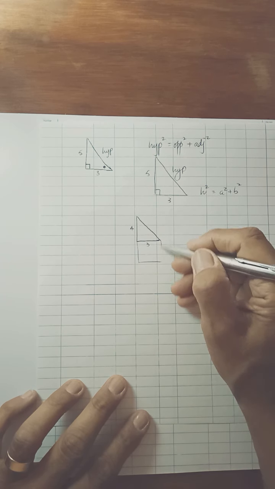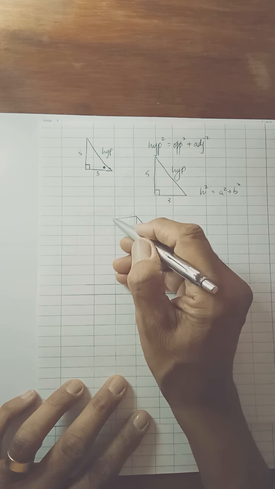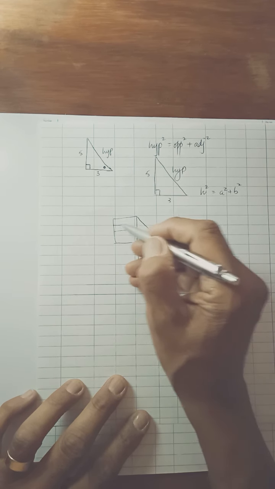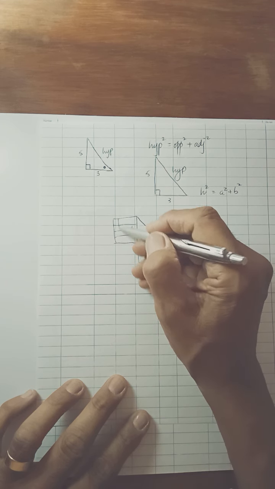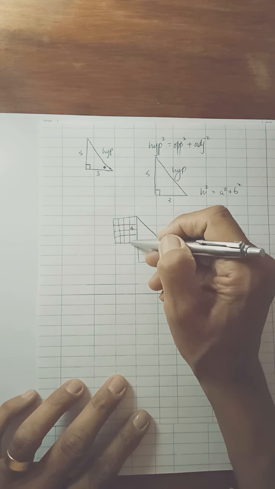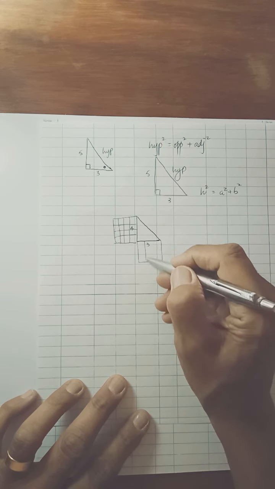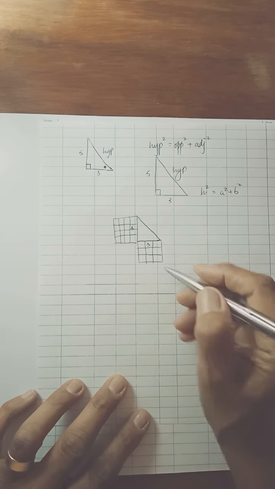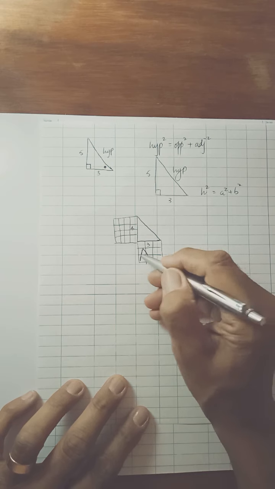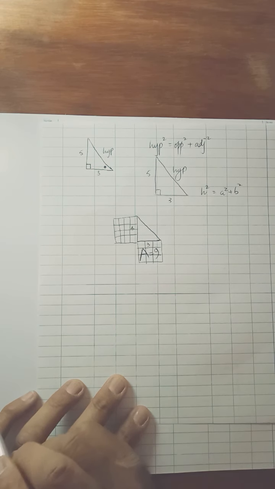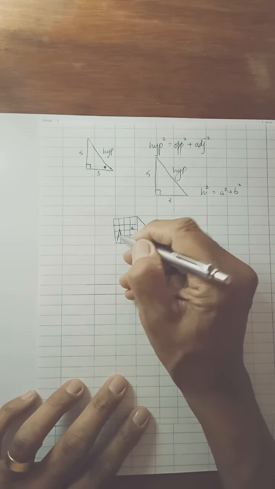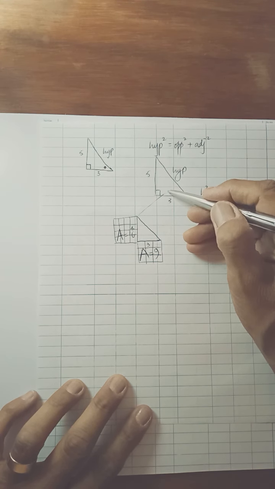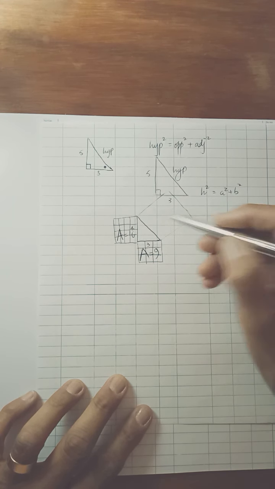You would then draw the square, and then this is on your graph paper, and you highlight these lines, and you can show that the area here is 9 units squared, and here the area is 16.